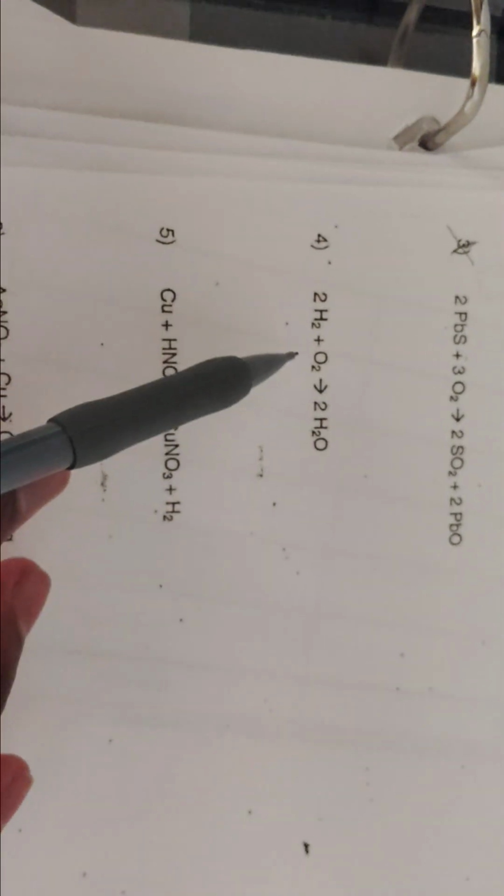So number 2 and 3, we're not going to do. But number 4, let's take a hand at it. So right here, we can see that it looks like a combustion, but it's not necessarily combustion because there's no metals in there. But I believe this is still a combustion. All right, let's just get into it.